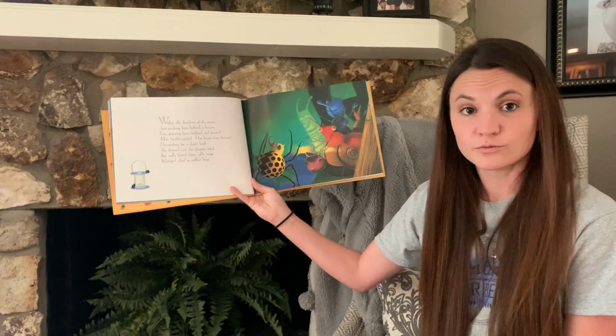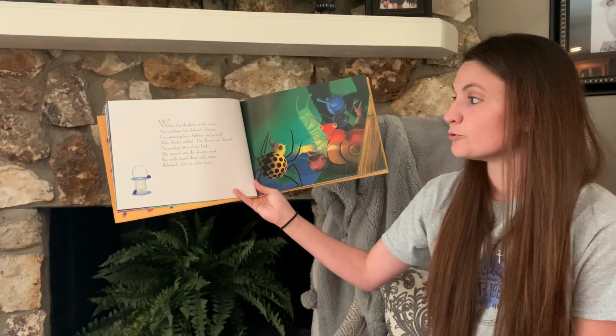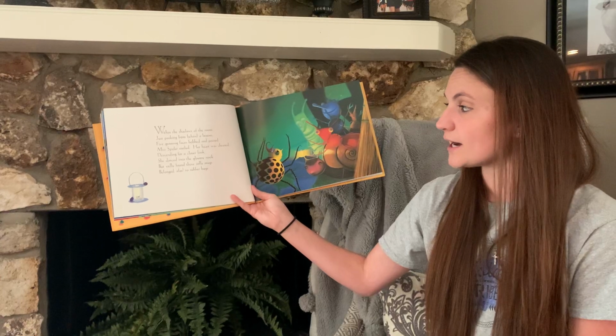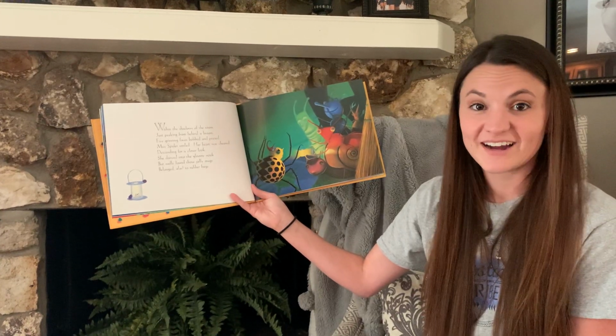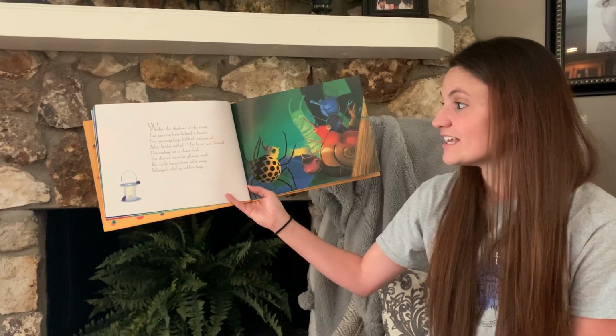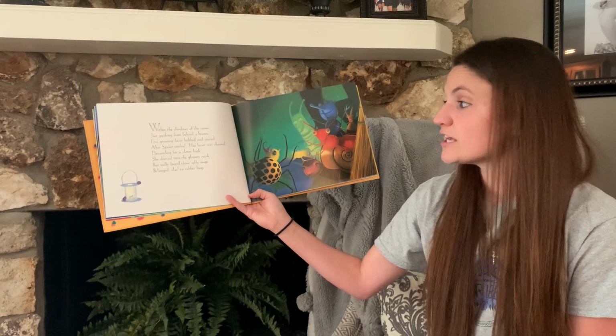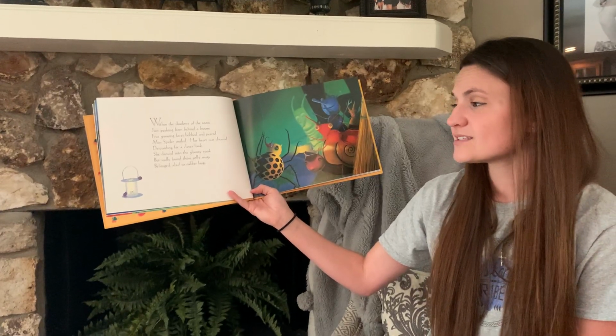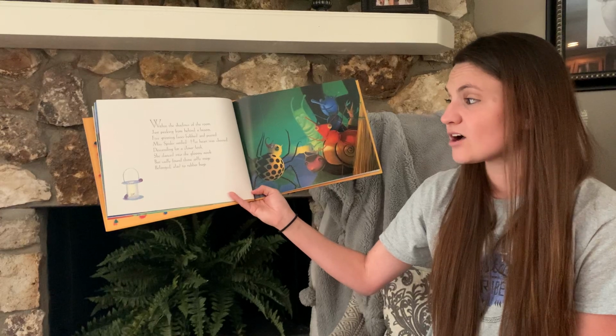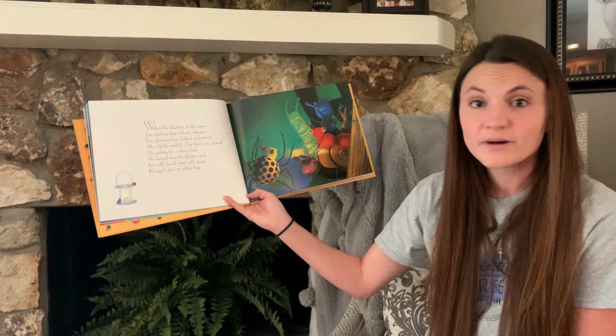Within the shadows of the room, just peeking from behind a broom, five grinning faces bobbed and peered. Miss Spider smiled. Her heart was cheered. Descending for a closer look, she danced into the gloomy nook, but sadly found those jolly mugs belonged, alas, to rubber bugs.